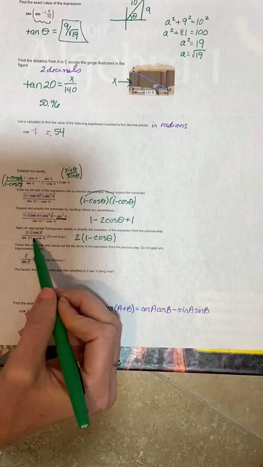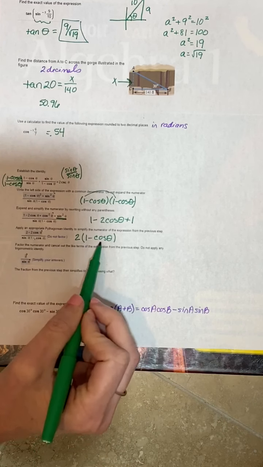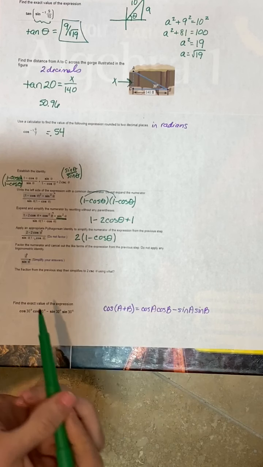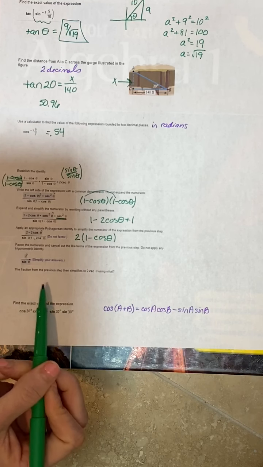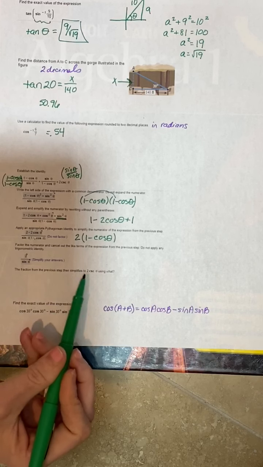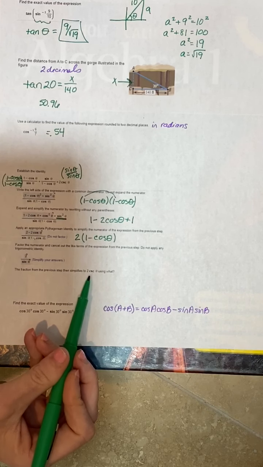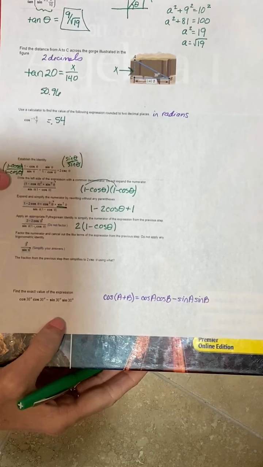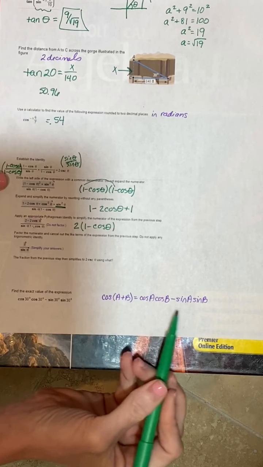Notice I have this and this in my numerator and denominator, so I end up with 2 over the sine of theta. Then what do I use to simplify to 2 cosecant? It's a reciprocal identity.